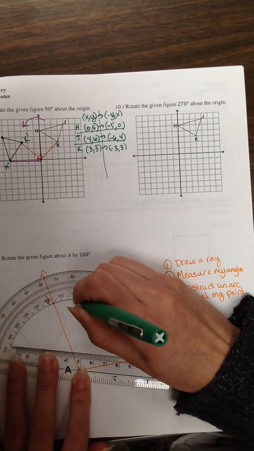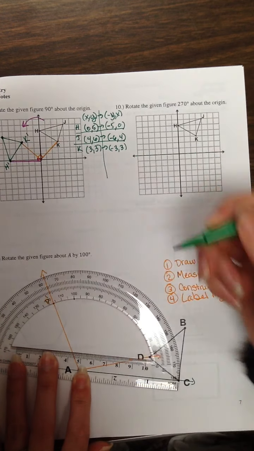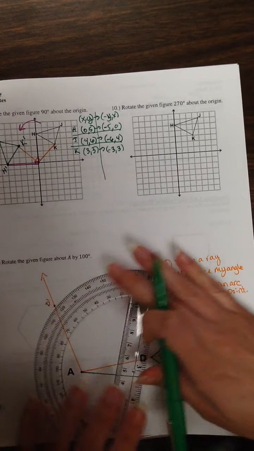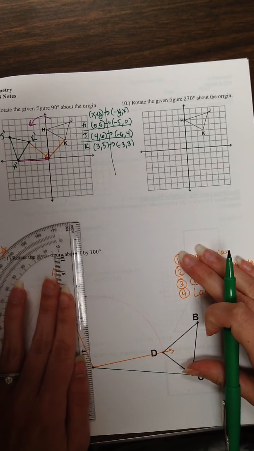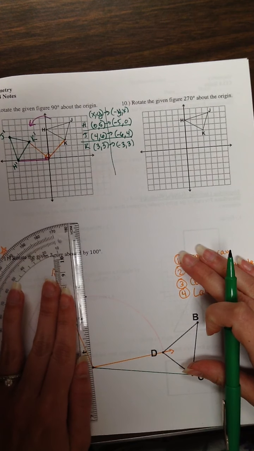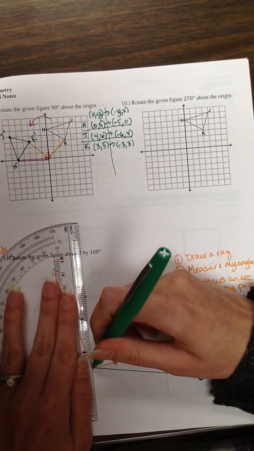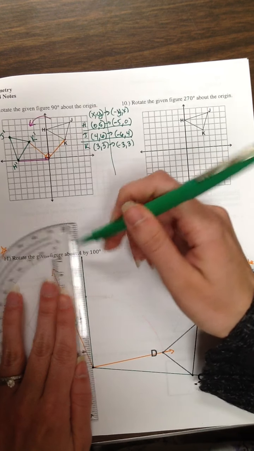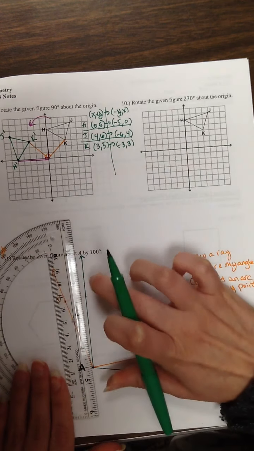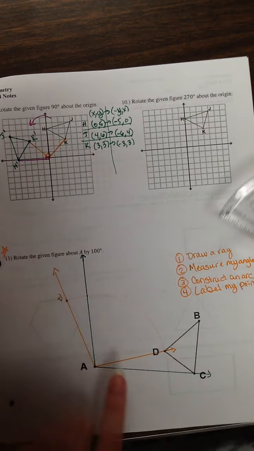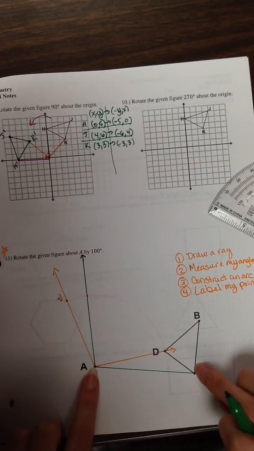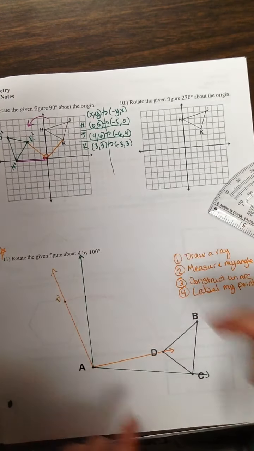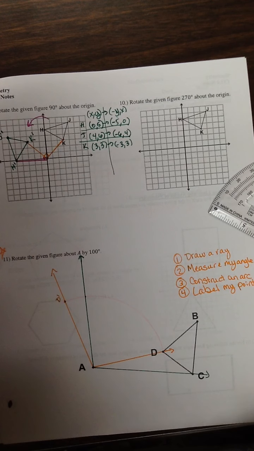Measure out 100 degrees. And then use my straight edge to draw a pretty long ray. You want that to be long enough so that when you do your arc, you're going to catch your ray.